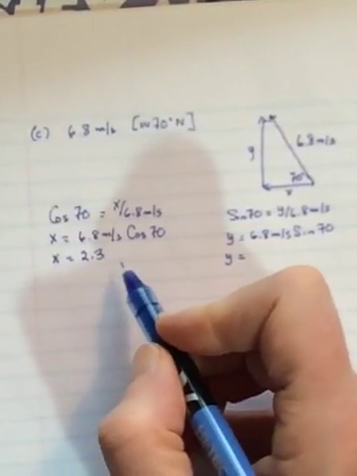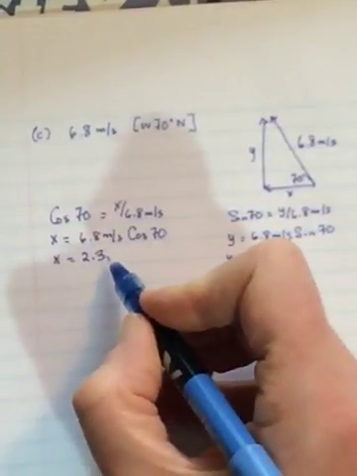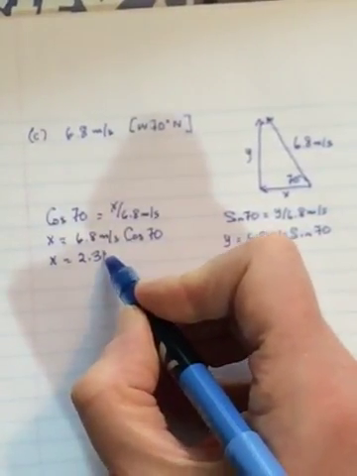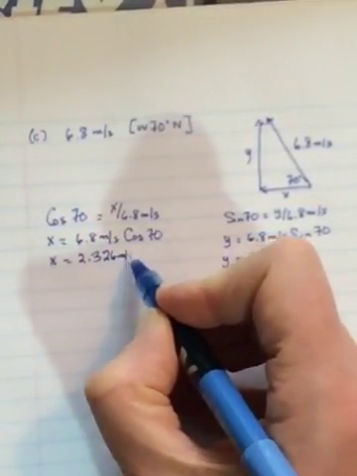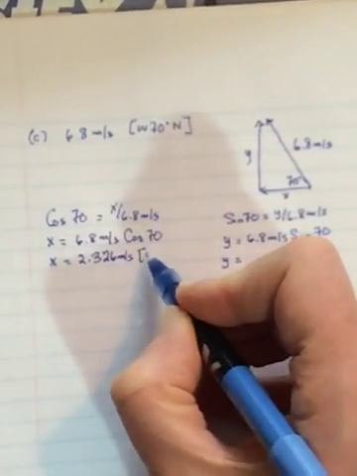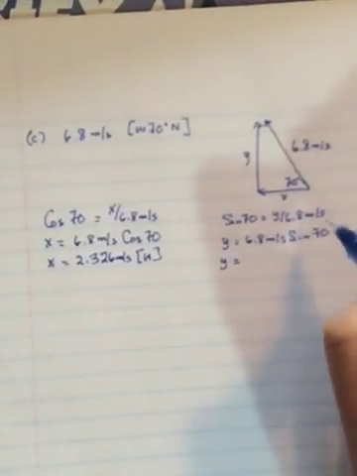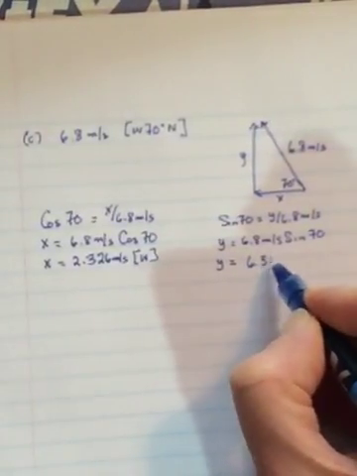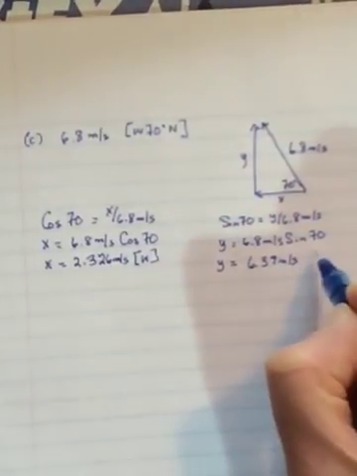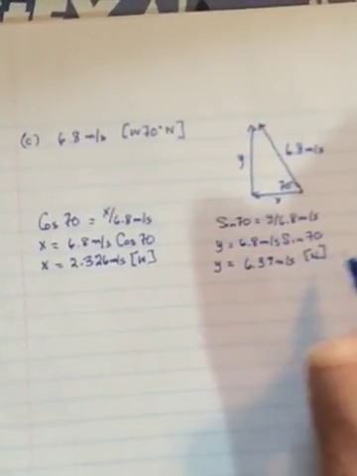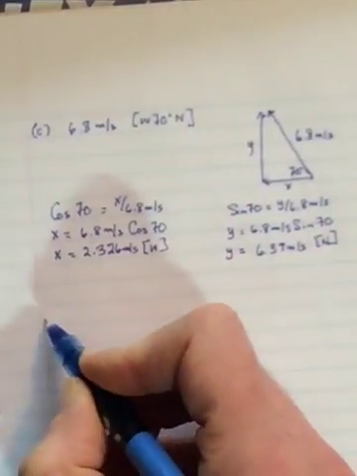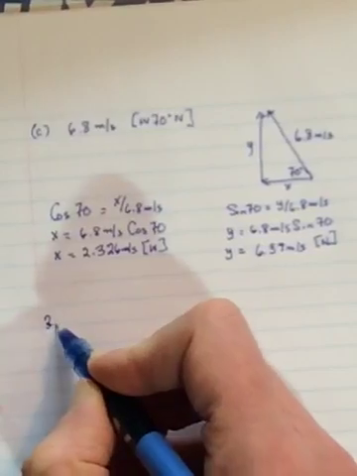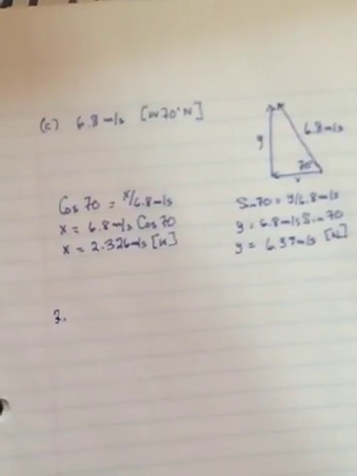When you punch these numbers into your calculator for x, you get 2.326 meters per second. You look at the direction, oh, that's west. Then in the y, you punch in your numbers, you get 6.39 meters per second. Looking at the direction, that's north. You're done number 2. Now number 3 is exactly the same thing, just with a huge big story with it.